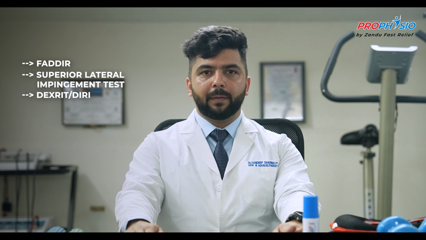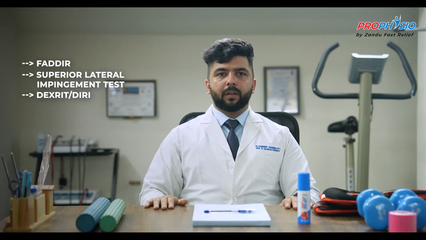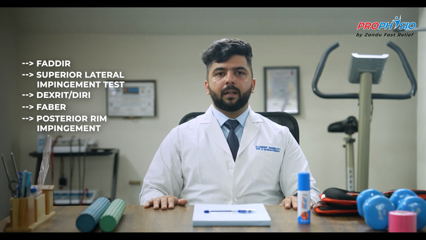There are specific provocative maneuvers that can enhance the physical examination. The first one is FADIR, the second one is the superior lateral impingement test, the third one is the DEXRIT or DD test, also known as the dynamic external rotatory impingement test or dynamic internal rotatory impingement test. The next one is the FABER test and then the posterior rim impingement test. The next test was done in the prone position.